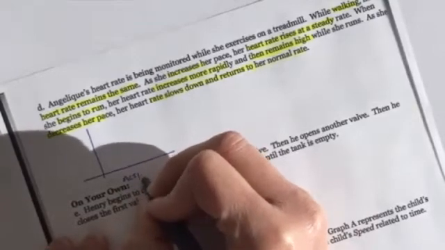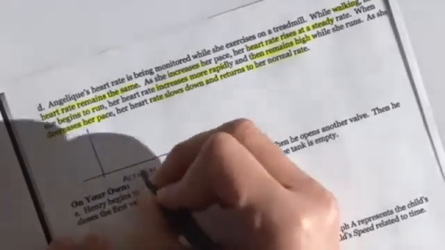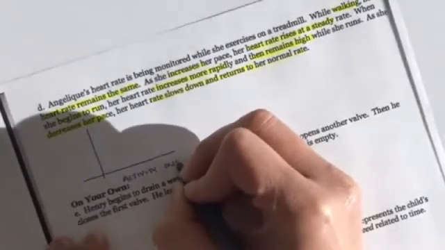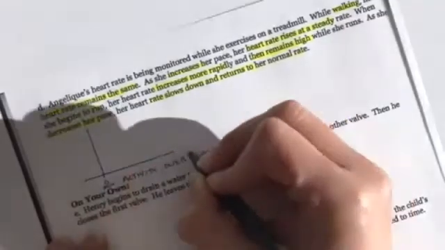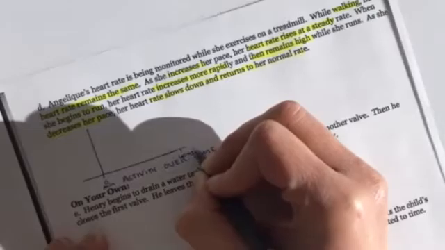And this is time. So we're not going to really say like runs, walks. I'm just going to say over time. So this would be like 0 minutes, and then this would be however long it took her to finish her workout, 60 minutes. As long as you have it labeled, that's all that matters.